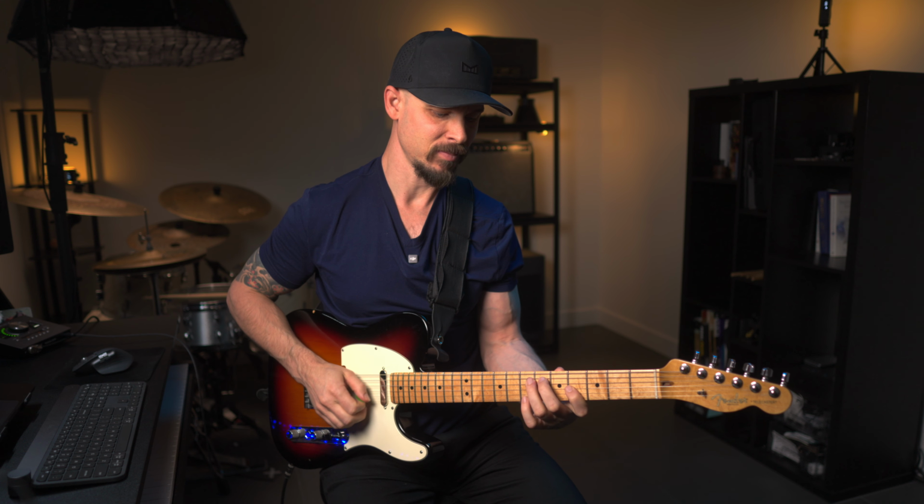You know, a lot of players are putting their thumb over and their hand tilted like this, and they're trying to play something like that, which is really uncomfortable when it comes to getting across the fingerboard. We want that open hand.